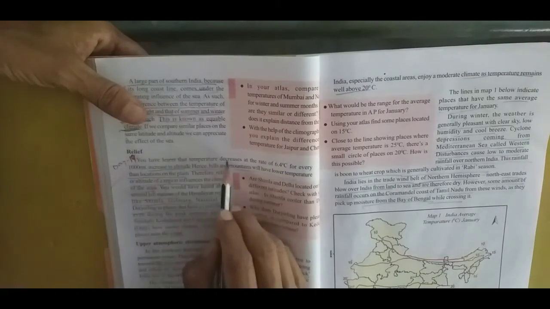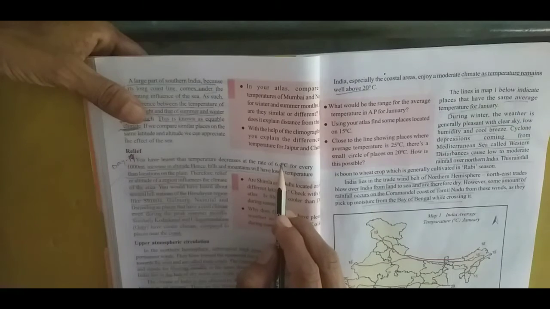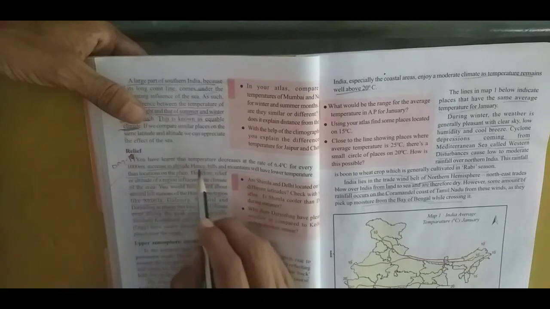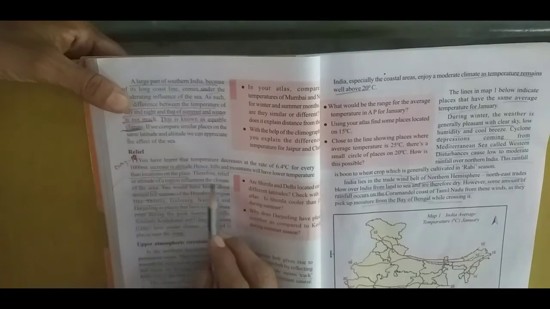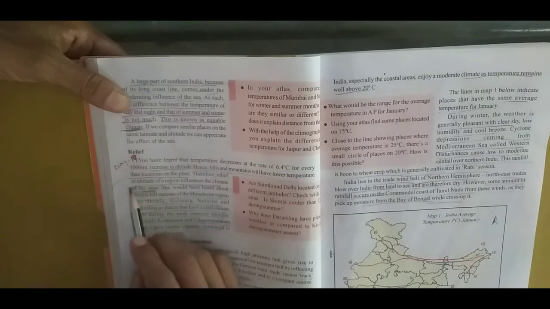Now coming to the relief features. You have learned that temperature decreases at the rate of 6.4 degrees Celsius for every 1000 meters increase in altitude. Hence, hills and mountains will have lower temperatures than locations on the plains. Yes, 100% sure. Therefore, the relief or altitude of a region influences the climate of the area.